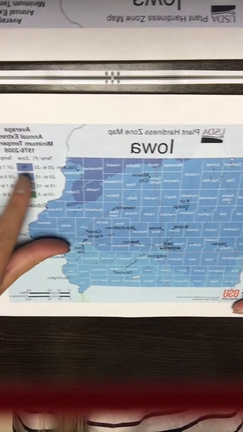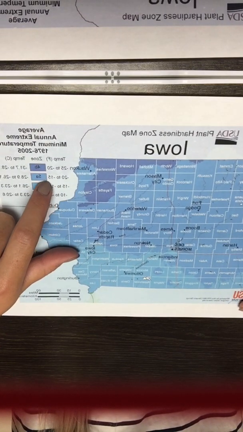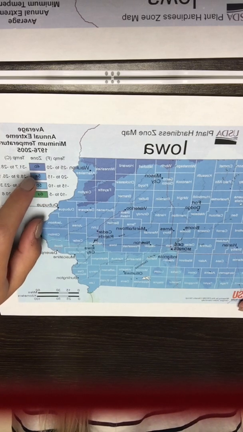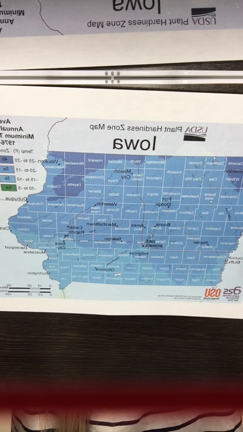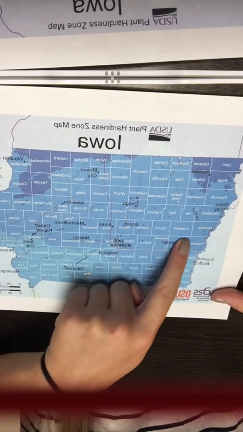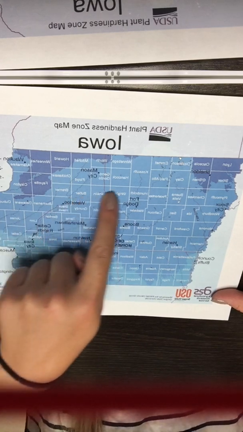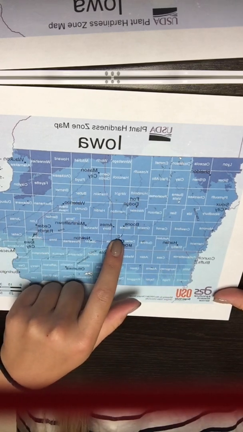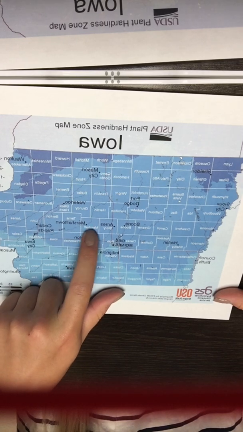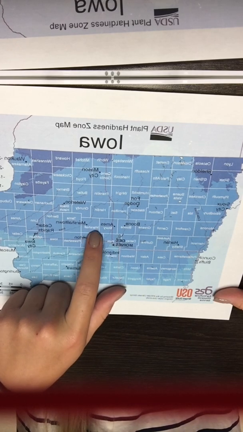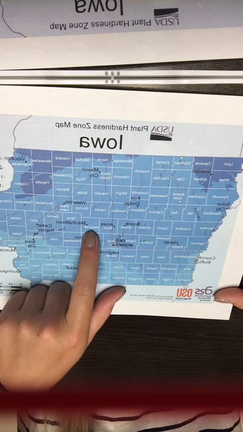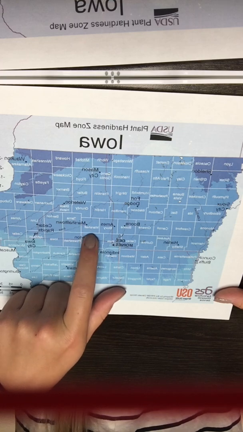And then the next one shows -20 to -15, so that's a little bit lighter of a blue, and that makes up actually a good part of our state. That makes up this whole area that you see right here. So that's a big part. And we're in Marshalltown, so Marshall County is right here, and we are within that. So our extreme minimum temperature is -20 to -15. That sounds about right because that's usually what it is here in the winter for the really, really low temperatures.